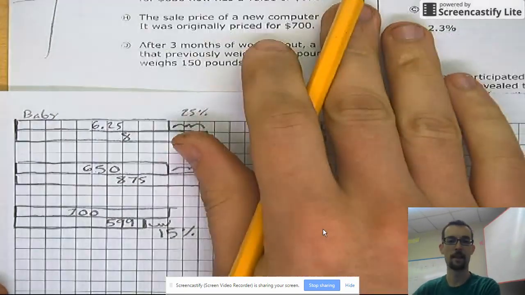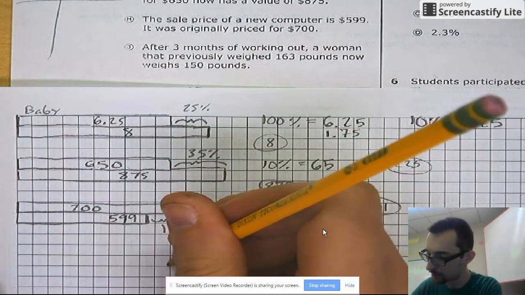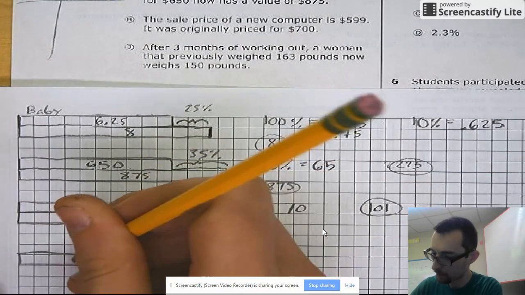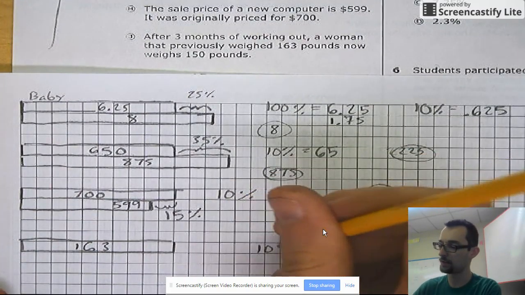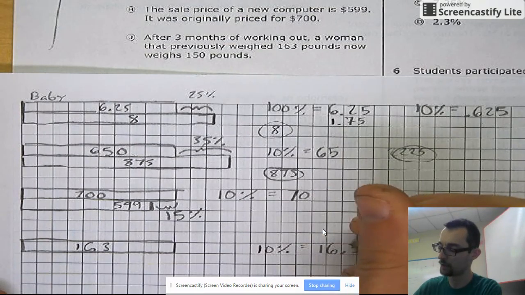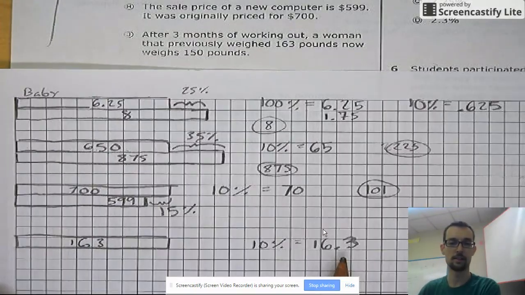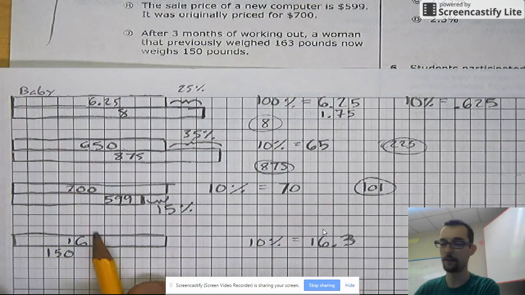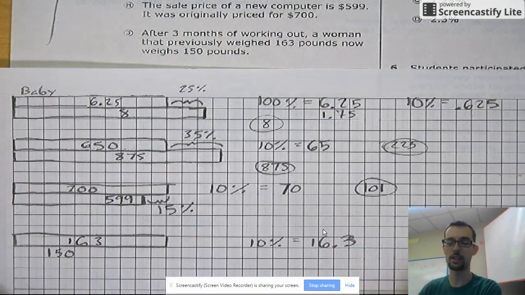All right. Last one. After 3 months of working out, a woman who weighed 163 pounds. Well, guess how long that bar is going to be? Okay. Who weighed 163 pounds. And let's see, 10% of that is 16.3, right? You just write the same number, but you move the decimal over one. And my target is she's going to weigh 150 at the end, which is a difference of 13 pounds. So my target is 13.